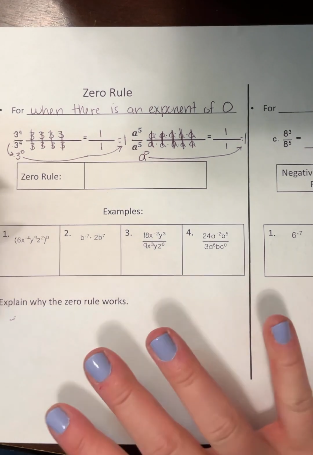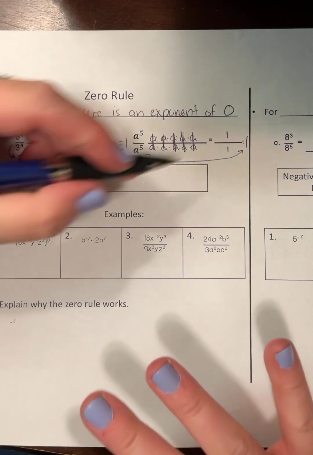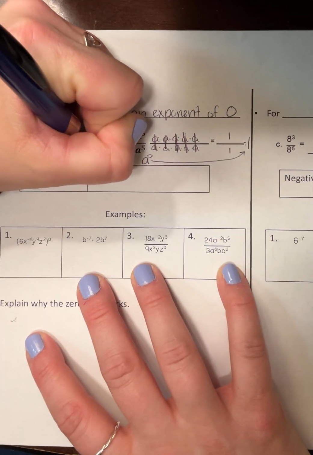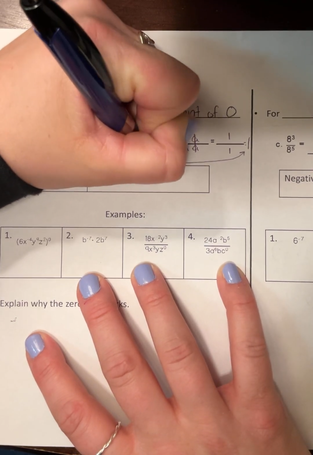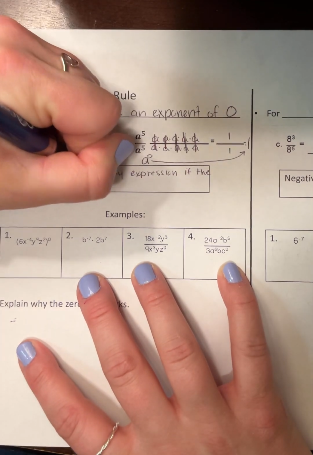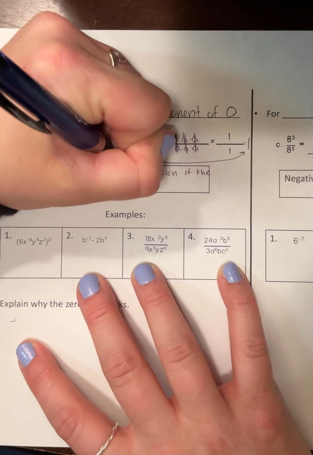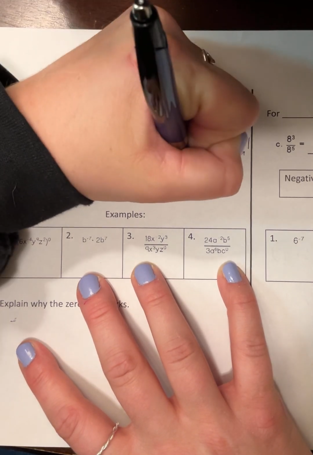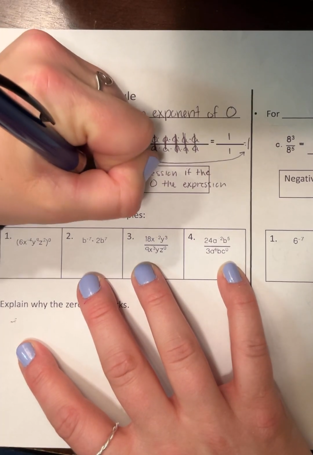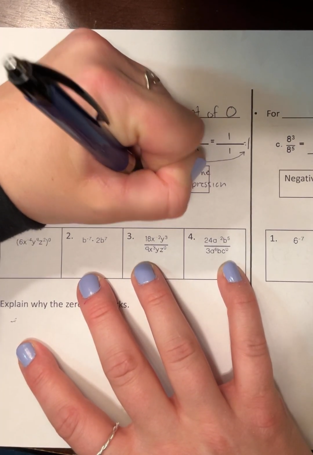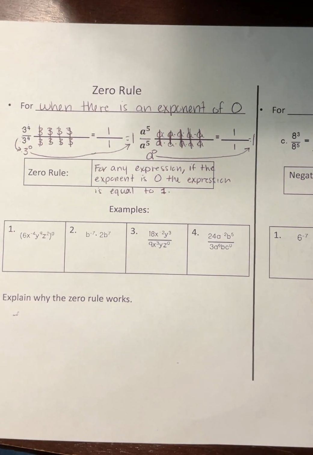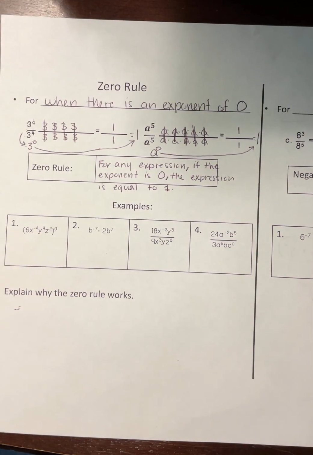Okay? So the 0 power rule says, and we kind of did it a roundabout way here, but it says that for any expression, if the exponent is 0, the expression is equal to 1.